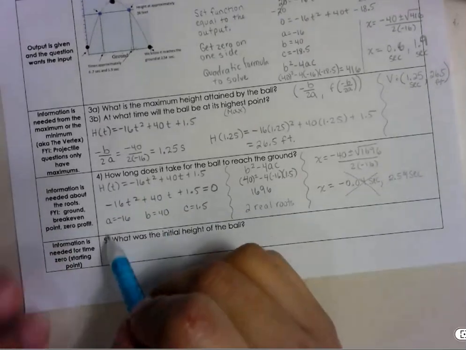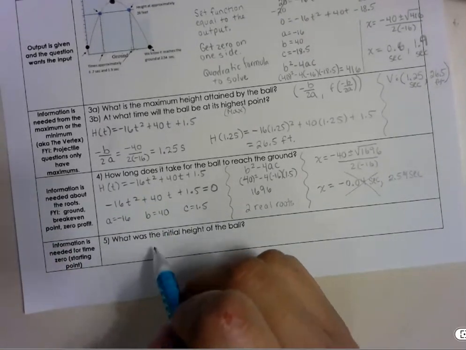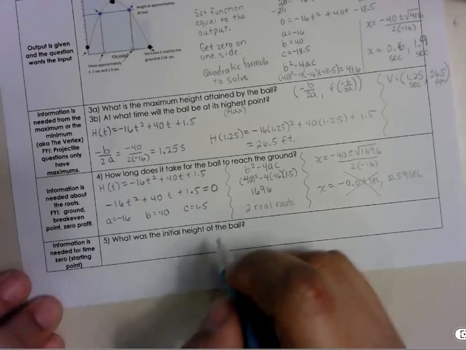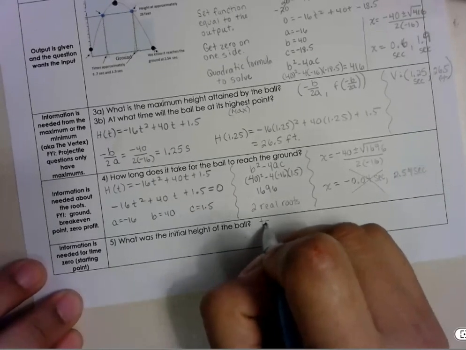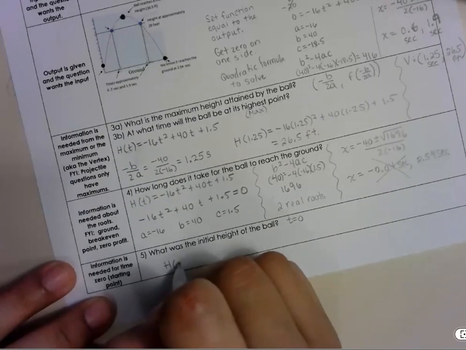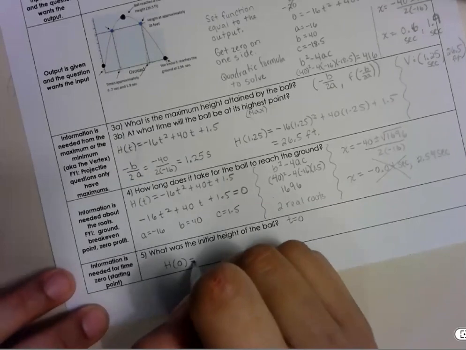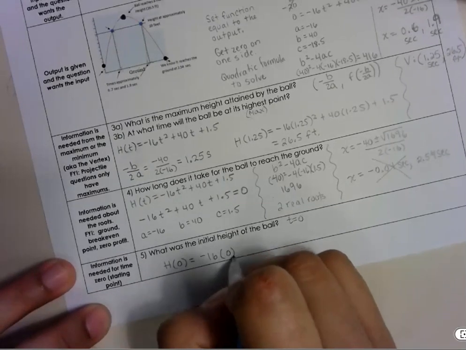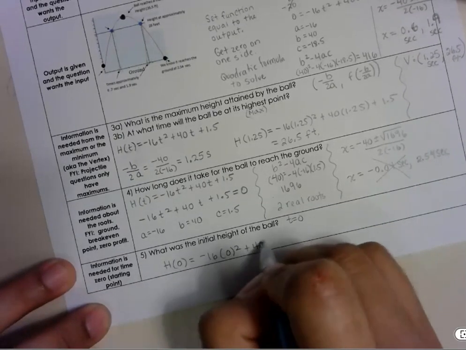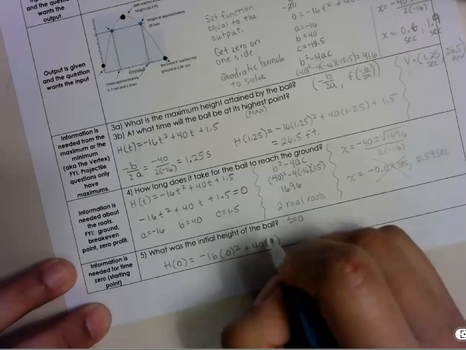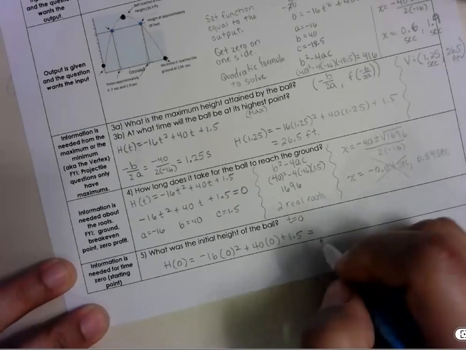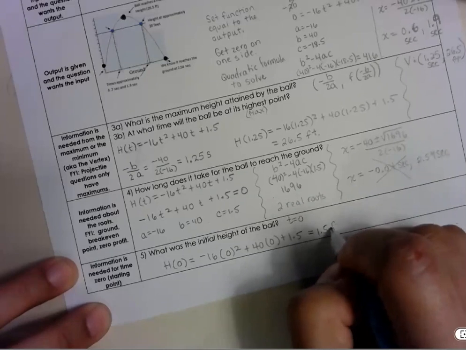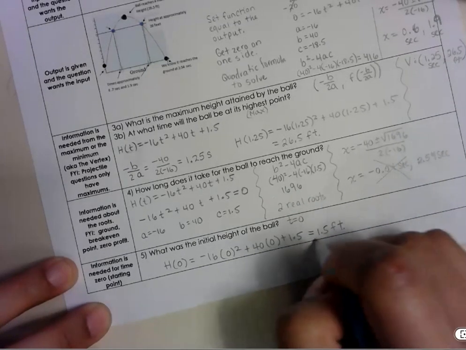The last type of question that they might ask you is, what was the initial height of the ball? So they want to know the height when time equals 0. So all you do is you plug in 0 into the function. 40 times 0 plus 1.5, and you get 1.5 feet. So anything about initial means that time equals 0.